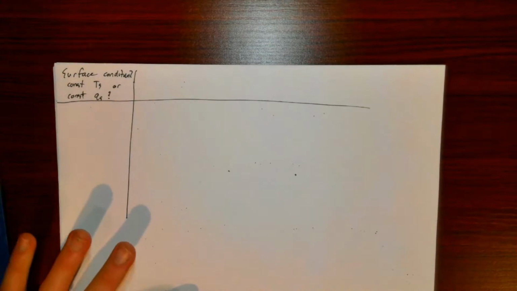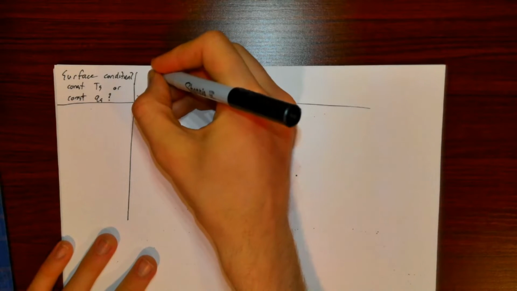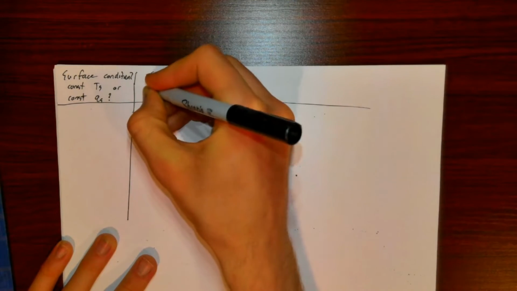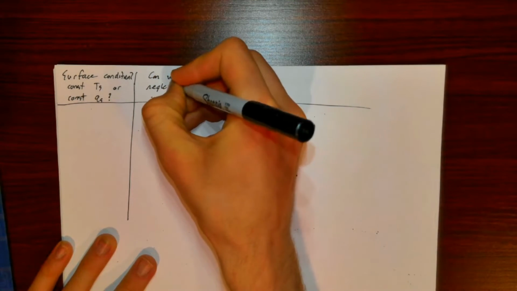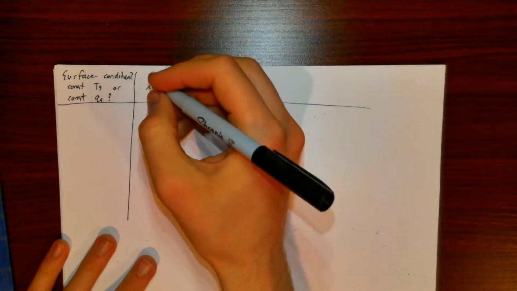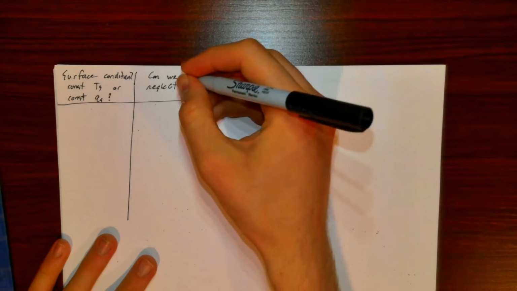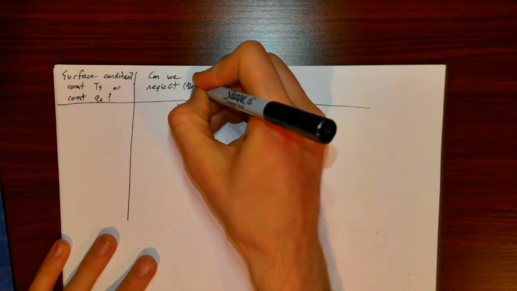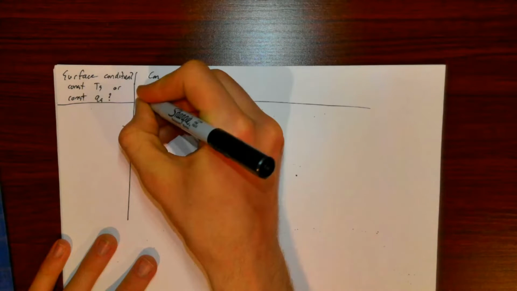The second question we're going to answer is, can we neglect entrance length? And in particular, can we neglect the thermal entrance length?